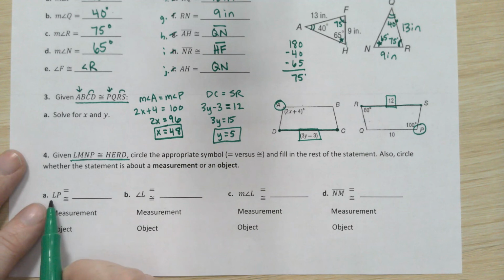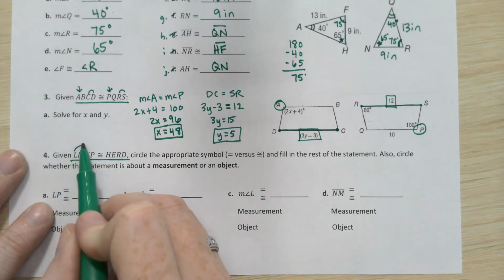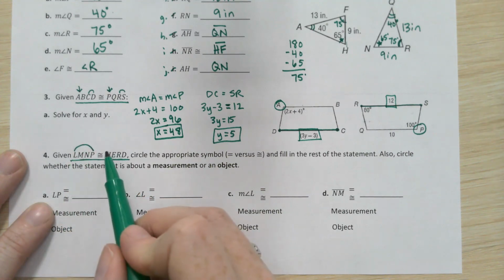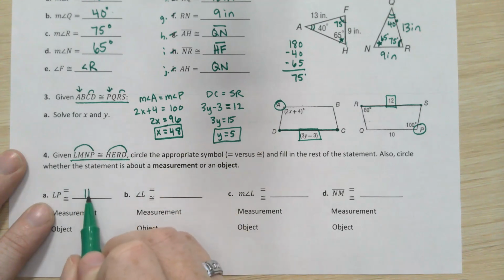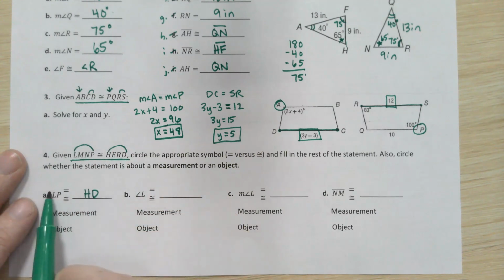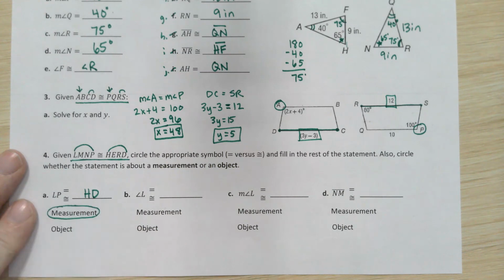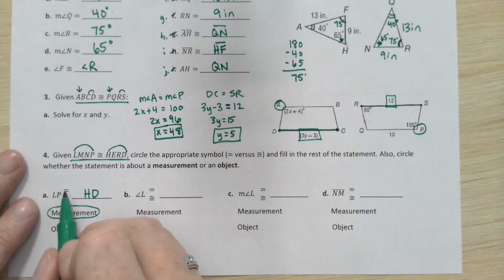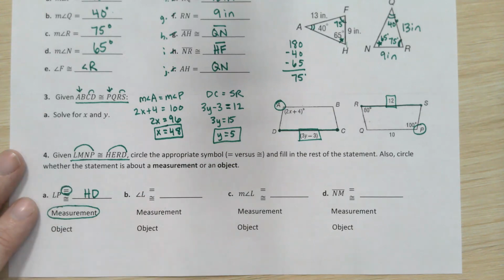So if I'm looking at LP, that's going to be a segment, and it corresponds to HD, but because there's no bar above that, I know I'm not actually talking about the segment itself, I'm talking about the length, or the distance between those 2 points, which means I should be using an equal sign.